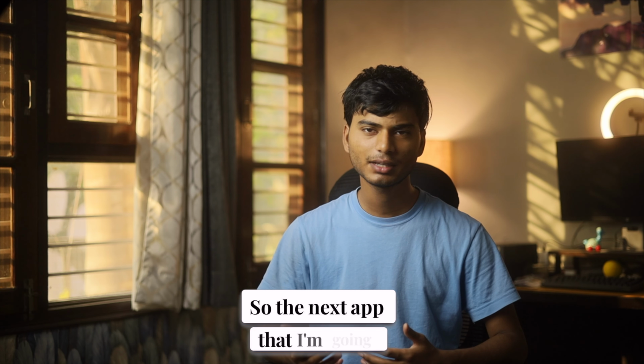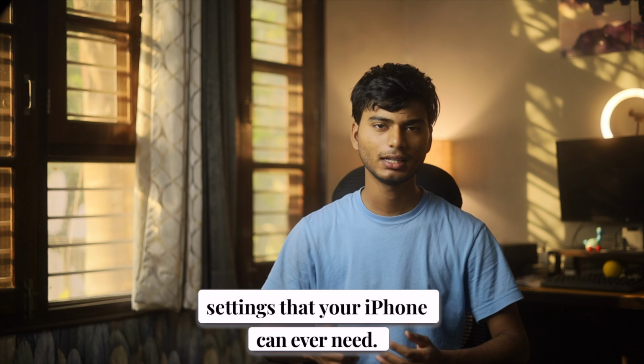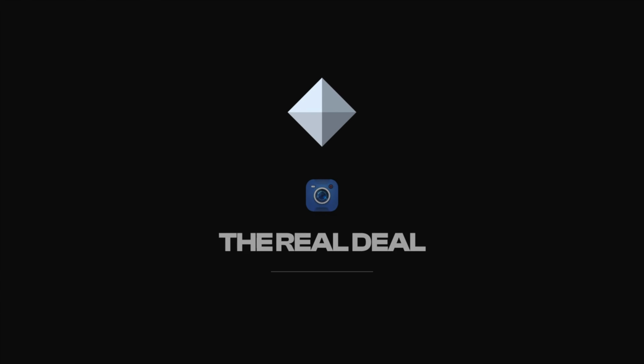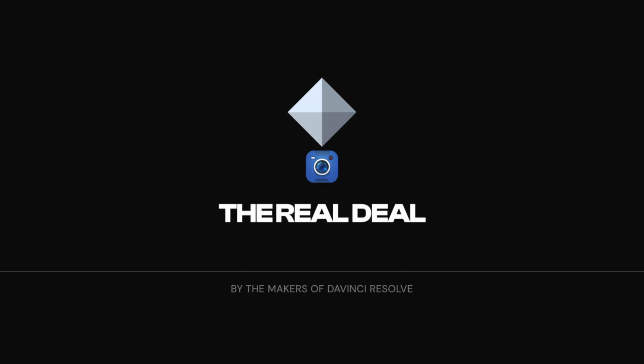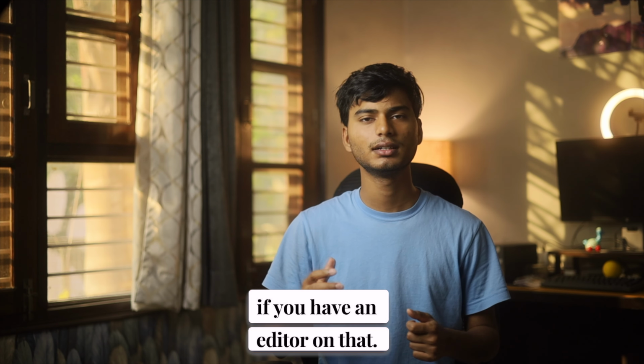So the next app that I'm going to talk about gives you all the settings that your iPhone can ever need. This one is the real deal. The Blackmagic Camera app was created by the company Blackmagic, who also makes DaVinci Resolve if you have used that editor, and it also makes cameras.